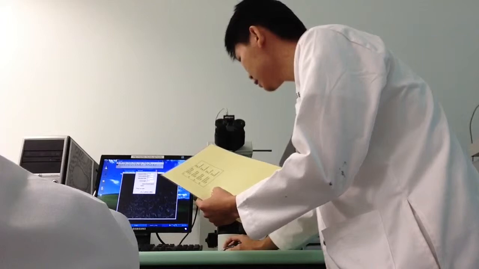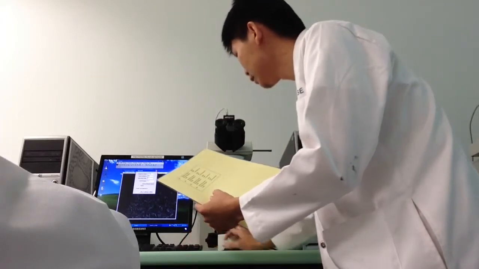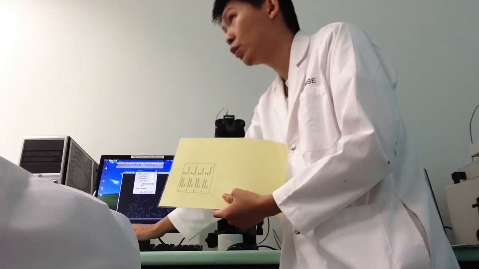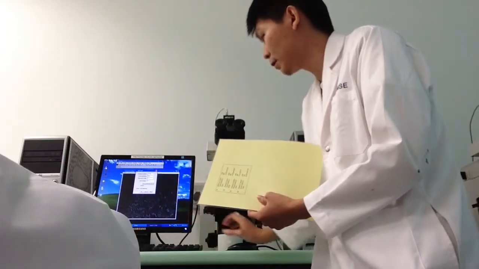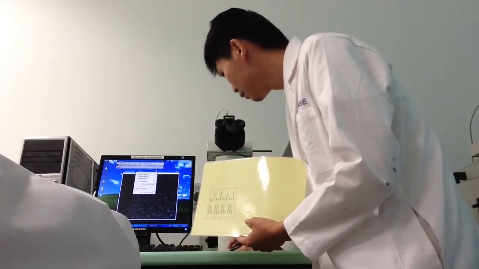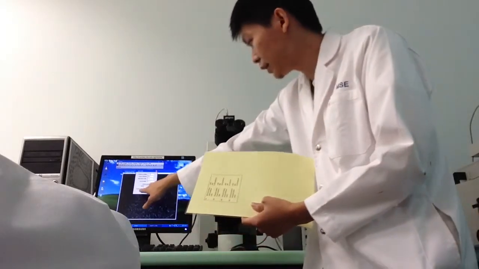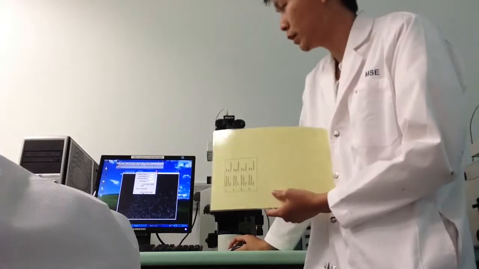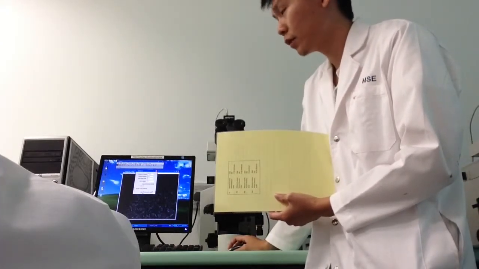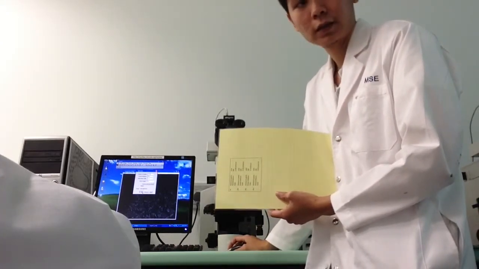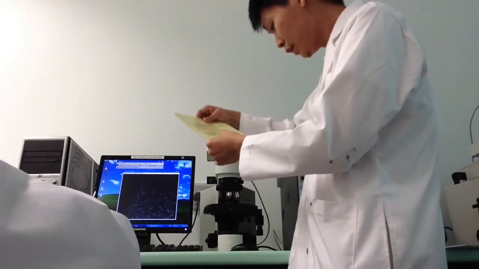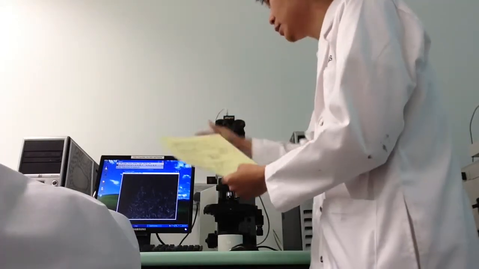Known distance is 800, and the unit of length is um, micron. You should see 1.545 here, so it's correct. Then you click OK. Then you turn back, and you continue with step 11.